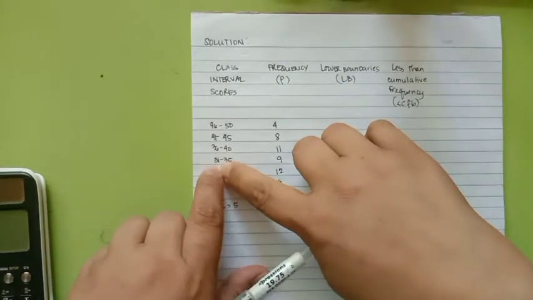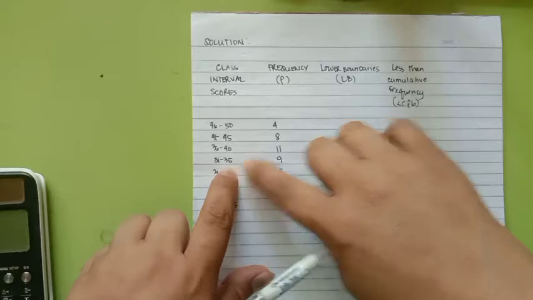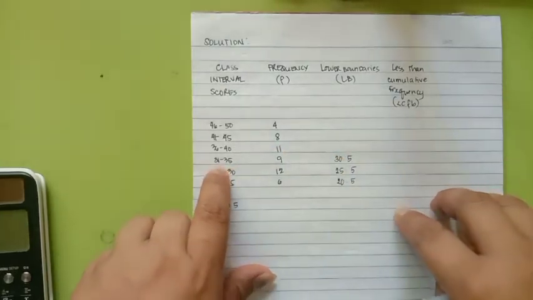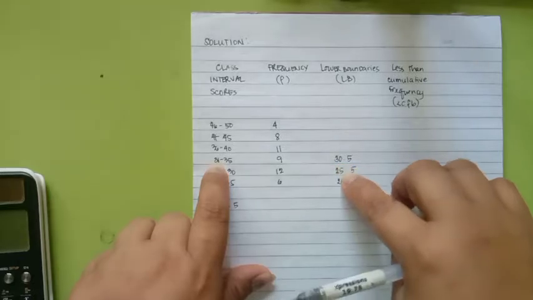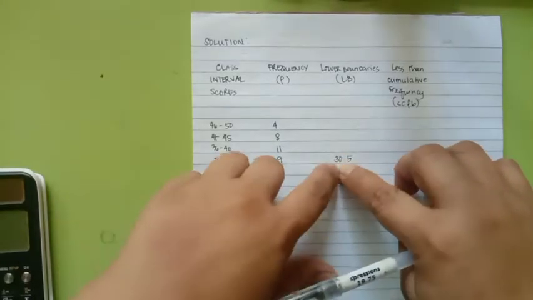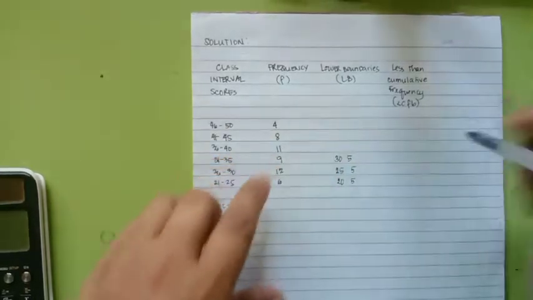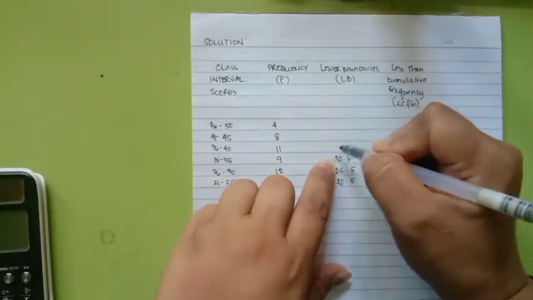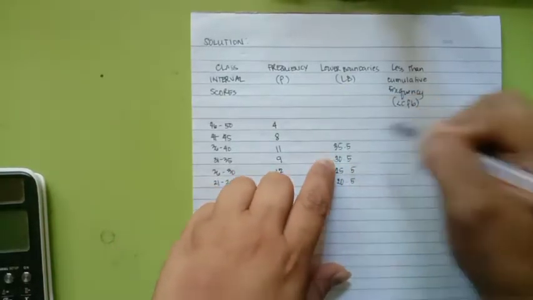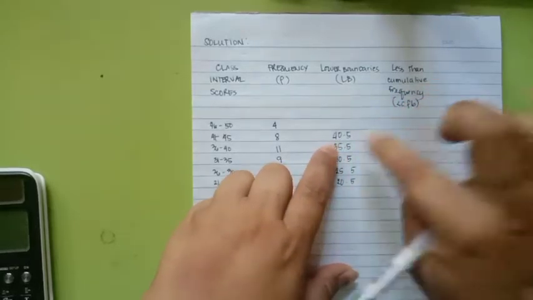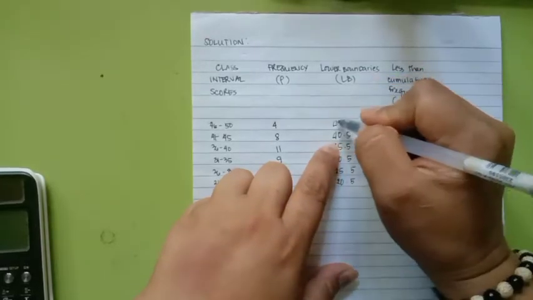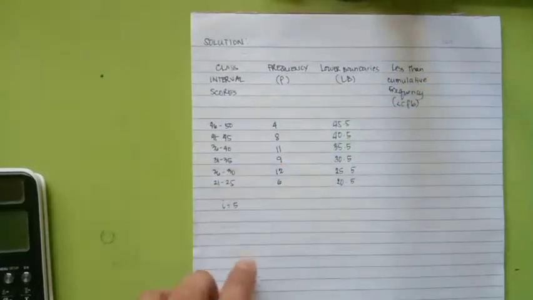Tingnan nyo, this is 31 to 35. The lowest is 31. Bawasan ng 0.5, kaya 30.5. Ganun din yon. Mag-add lang kayo ng 5 pataas. 30.5 plus 5, 35.5. 35.5 plus 5, 40.5. 40.5 plus 5, 45.5. Those are the lower boundaries.